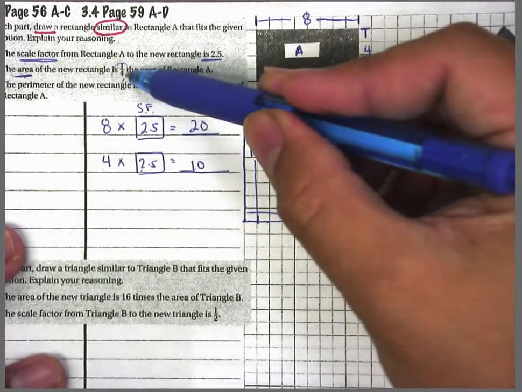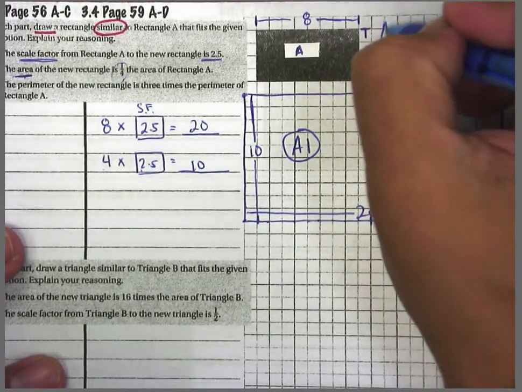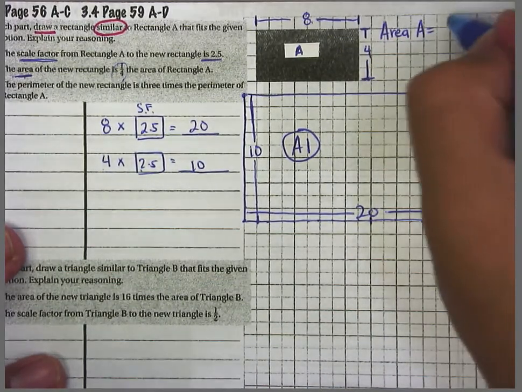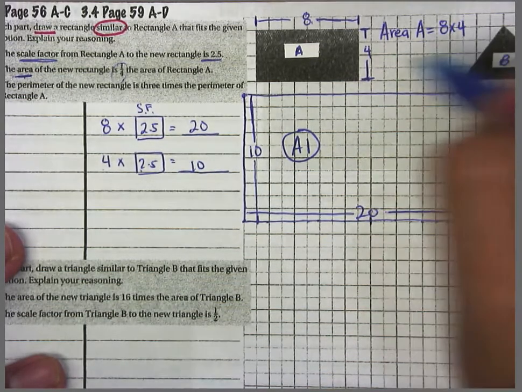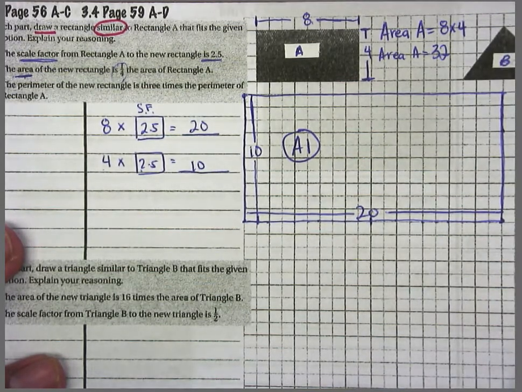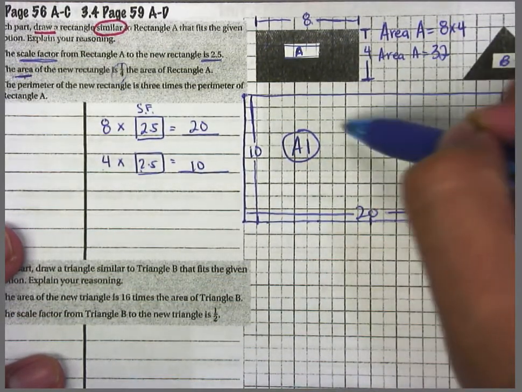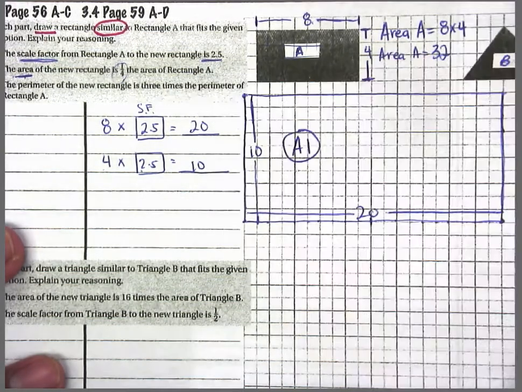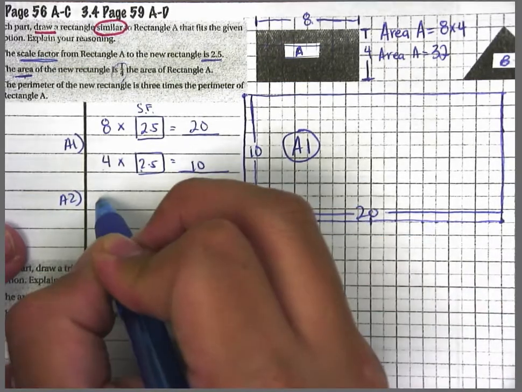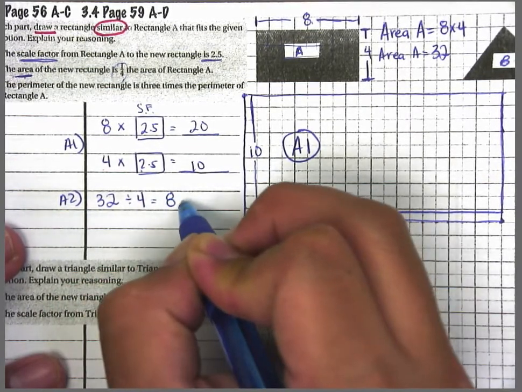Okay, so I need to find something that is 1/4 the area of this one. Well, I need to find the area of this item first. So the area of A is going to be 8 times 4, my length times width. That means my area of A is equal to 32 units. So that means inside here, if I drew all these lines out, I should have 32 of these little squares. Now what I need to do is find 1/4 of that. So for A2, I have 32, that's my original, and I'm going to divide it by 4, and then I get 8 units.